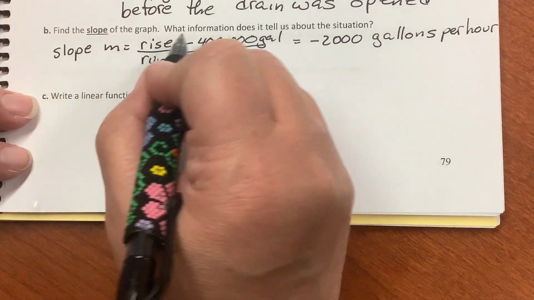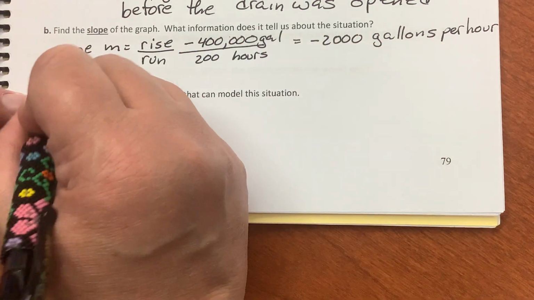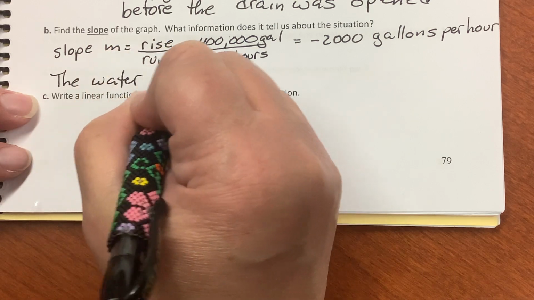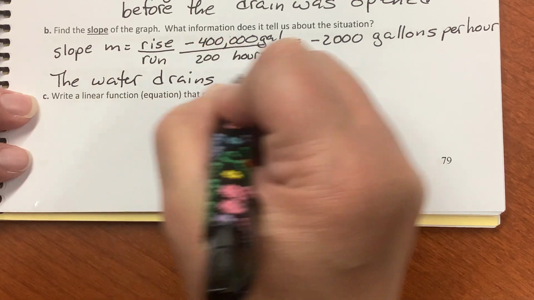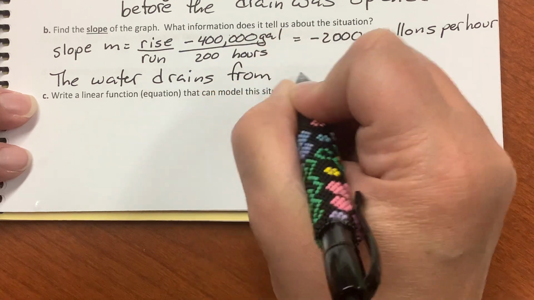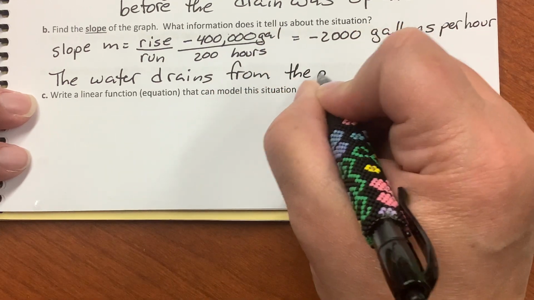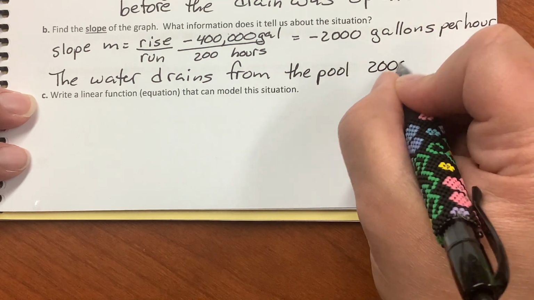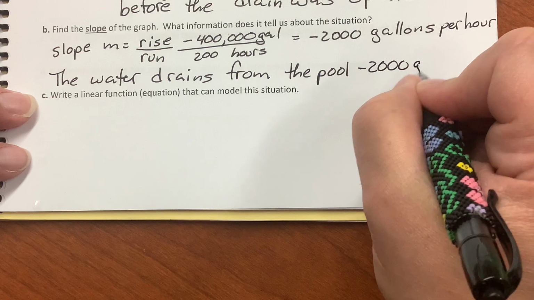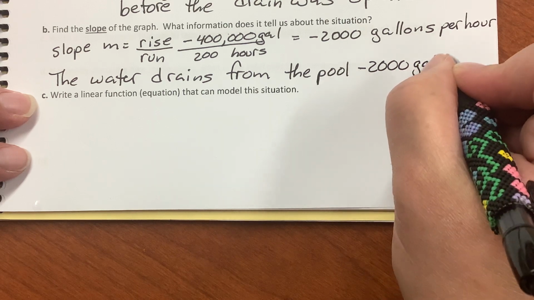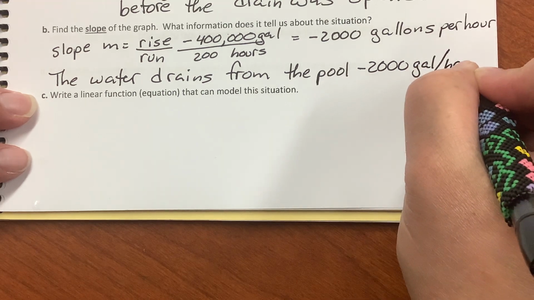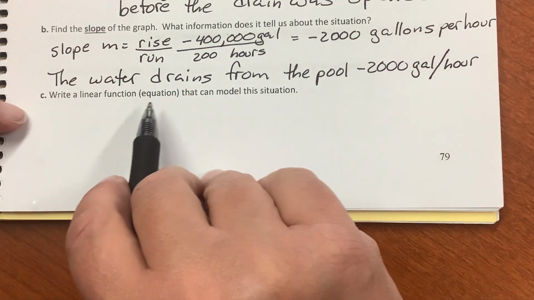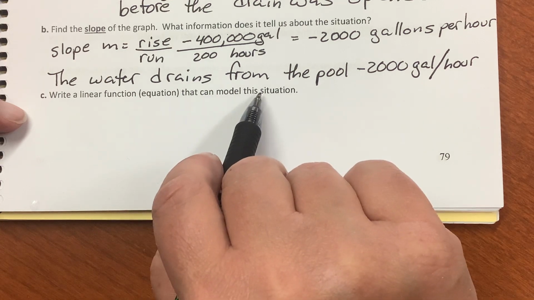All right, so what information does it tell you? The water drains from the pool 2,000 gallons per hour. That little slash also means per. Just used to it. Write a linear function that can model the situation.